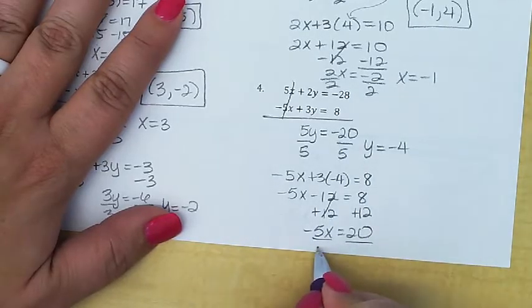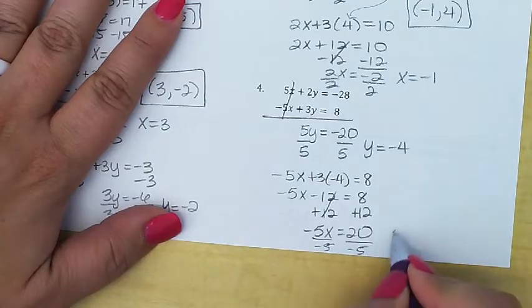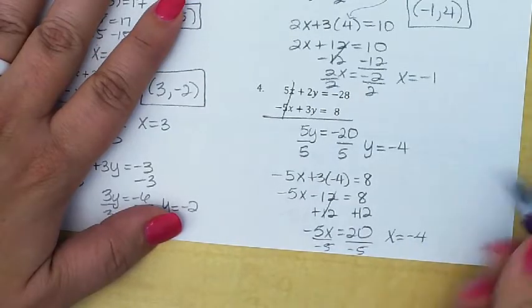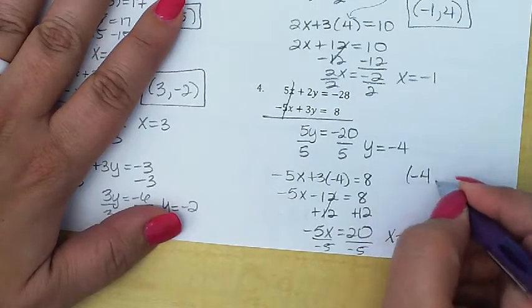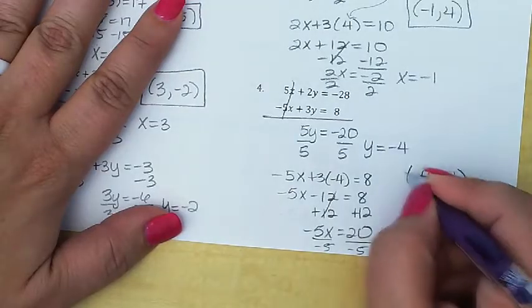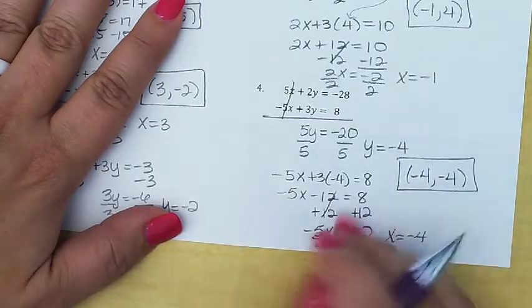And then we divide both sides. And, oh, looky there. It's also a negative 4. So our ordered pair solution is the point negative 4, negative 4. And that would be the solution to that system.